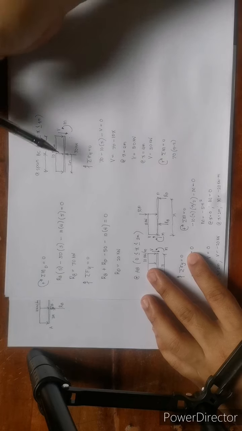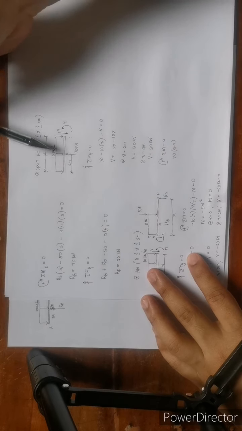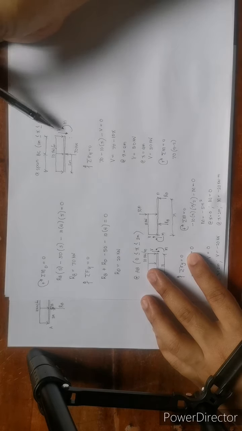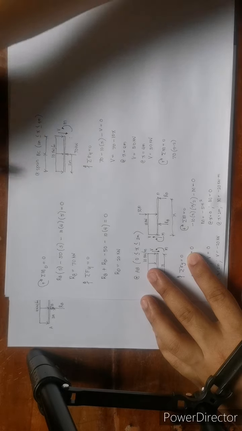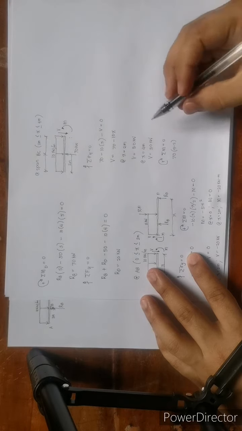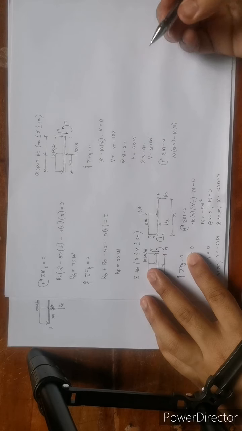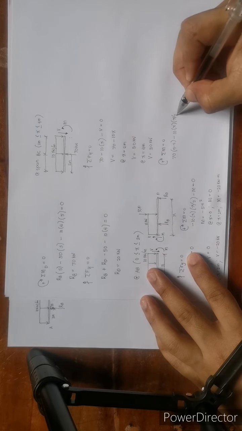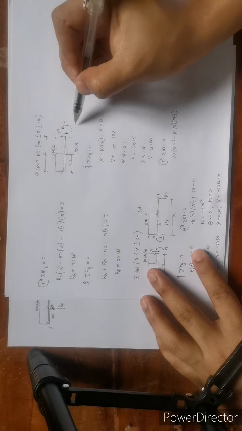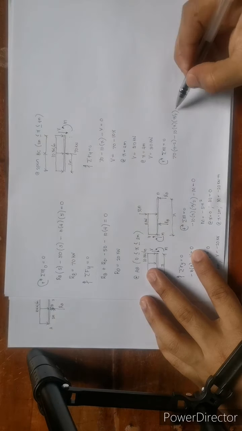And then, the rectangular area may moment po papunta kay point na to, that is counterclockwise moment. So, that is a negative moment. 10 times x times perpendicular distance of x over 2. And then we have counterclockwise moment here.